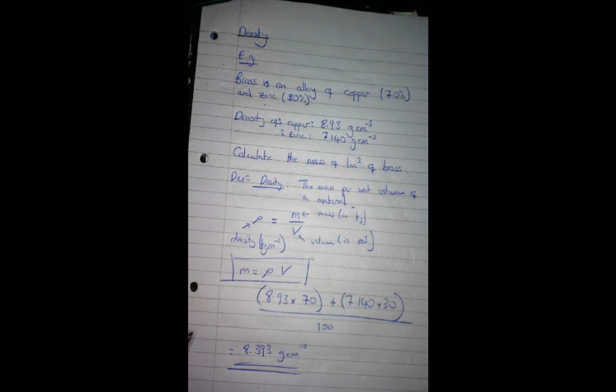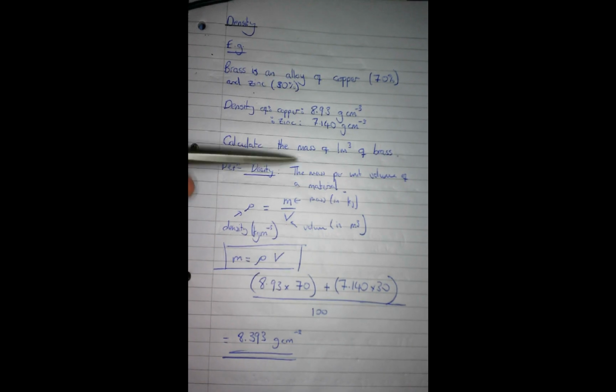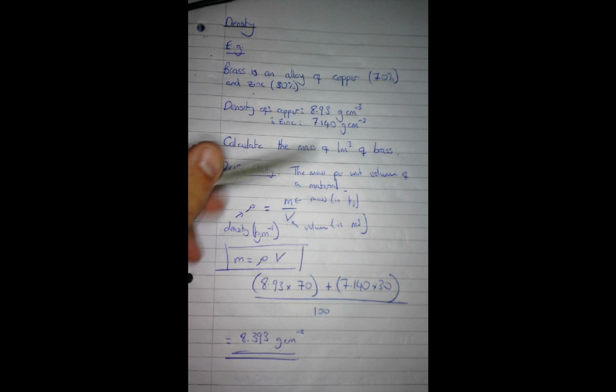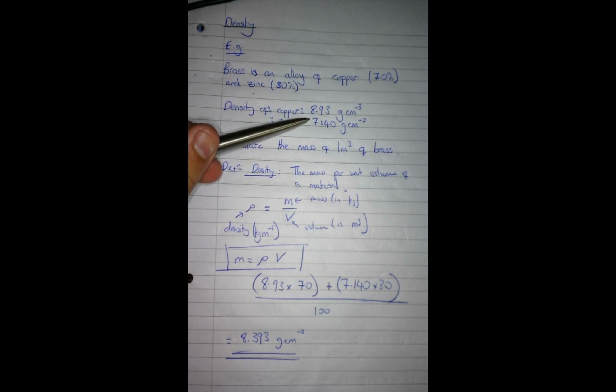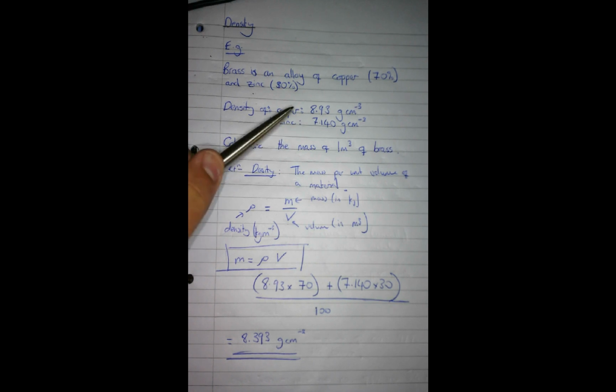It's always worth doing a bit of a sanity check with your answers. It's mostly copper and a little bit of zinc, so you'd expect the density to be slightly closer to copper, which is what our number is, but slightly less because the density of zinc is less, which is what it's been alloyed with. So our answer does make sense.